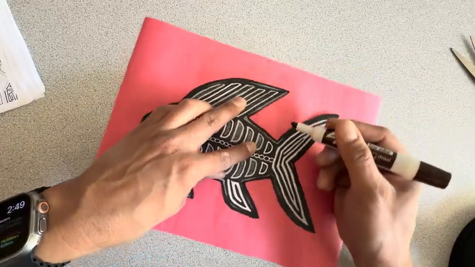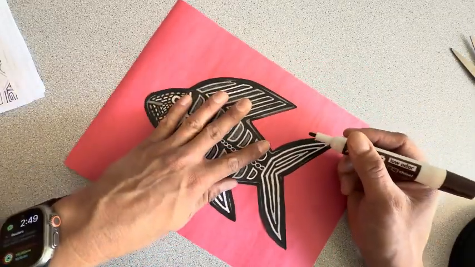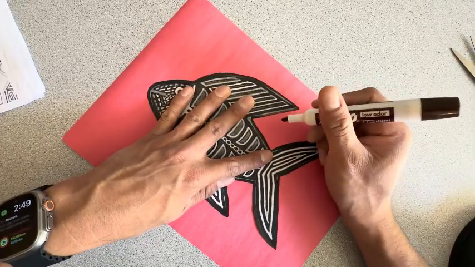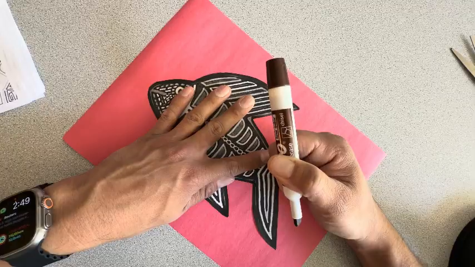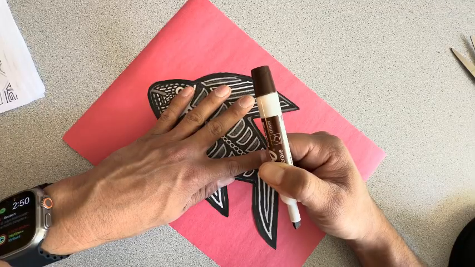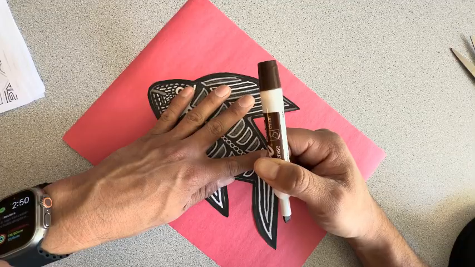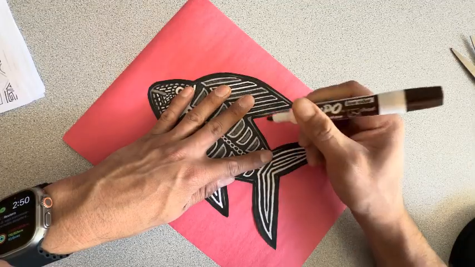And again, you can use a color pencil, a marker. I like to use markers, but you can use whatever you want. If you want to borrow a marker, you're gonna have to give me something, and then I'll let you borrow a marker, and I'll give you that something when you give me my marker back.